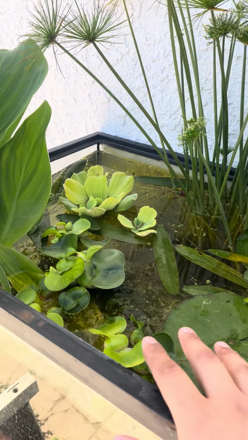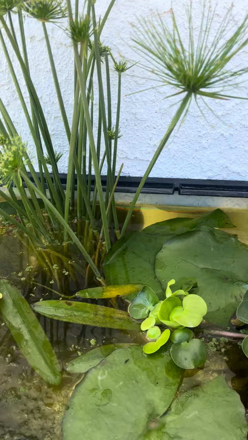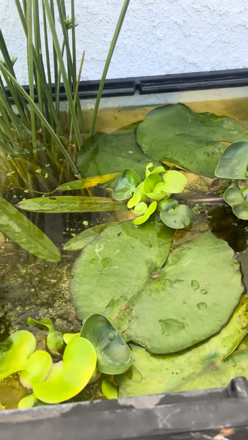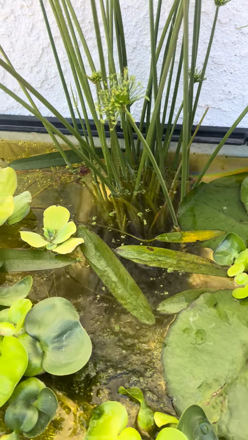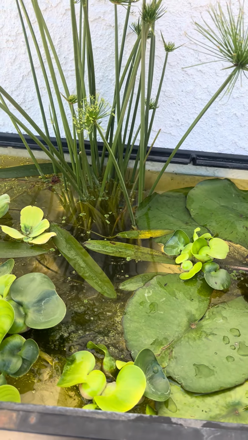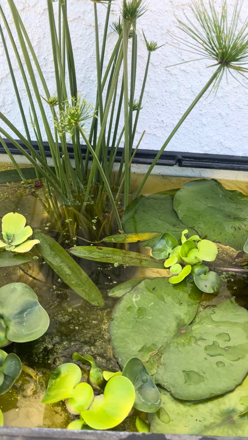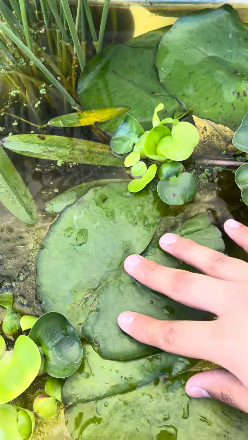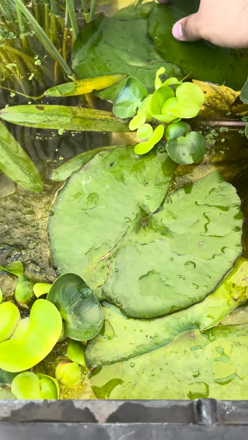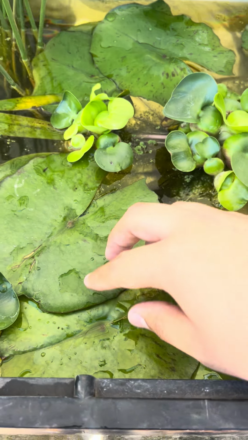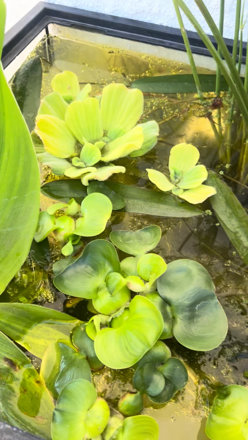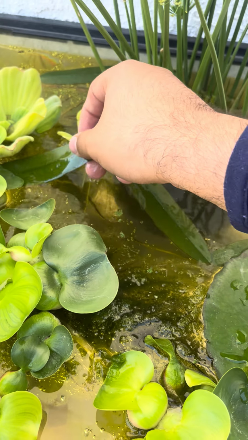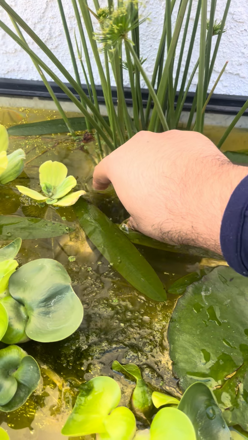So I have quite a few different plants in here. One of my favorites is this lily. I don't know the species name, or the kind of lily, because I know there's hardy lilies and another type of lily, but I can't remember their name right now. But yeah, I have lily pads here. These are really pretty. These are the whole reason I wanted to start a pond in the first place. I really love lily pads. And as you can see, I also have these elongated lily pads here. They're really cool. I'm really excited to see these grow more.